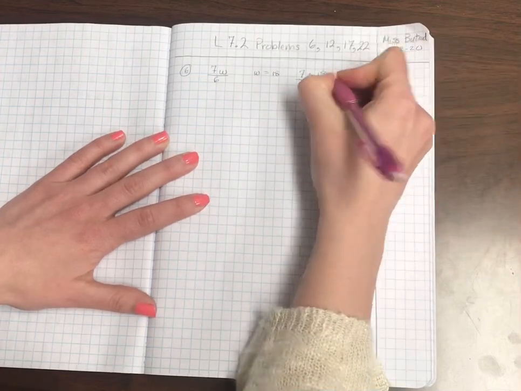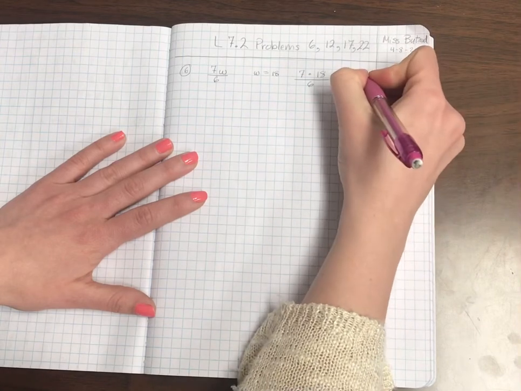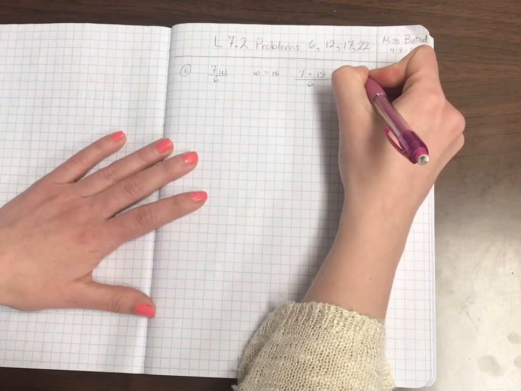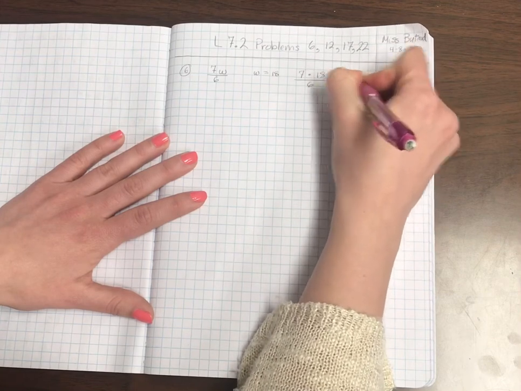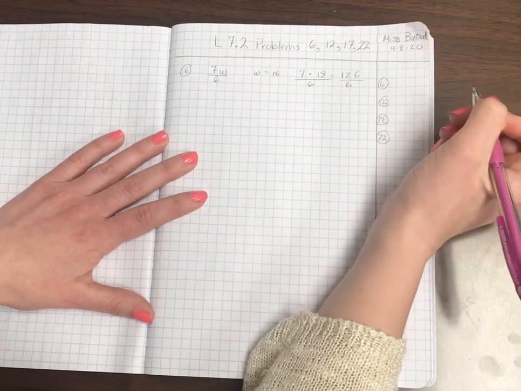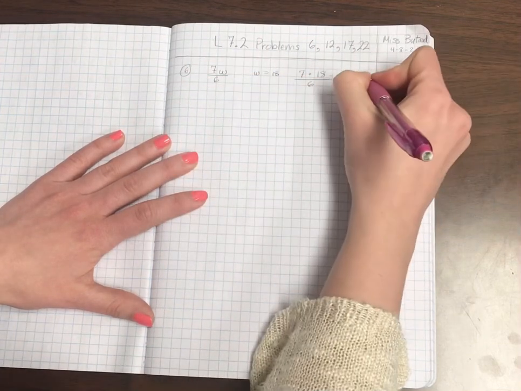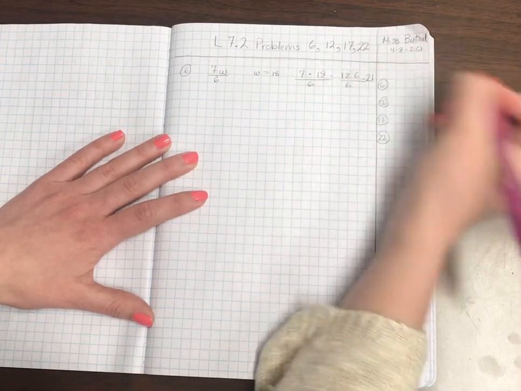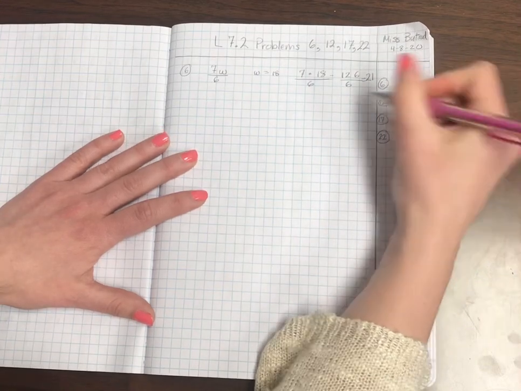Let's solve for 7 times 18. That would be 126 over 6. And 126 divided by 6 equals 21. So number 6, the answer is 21.